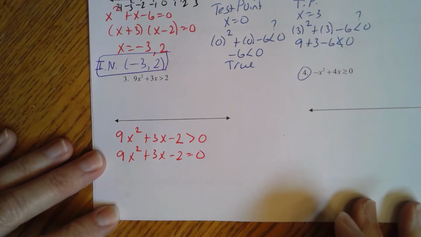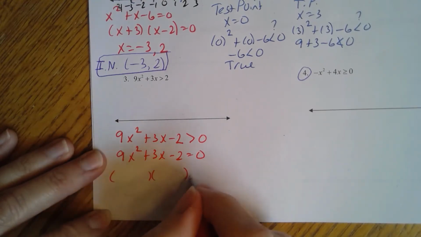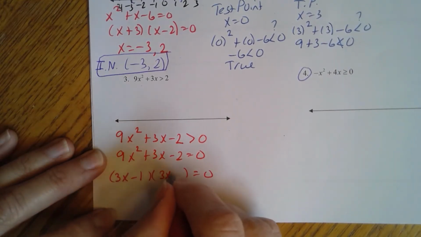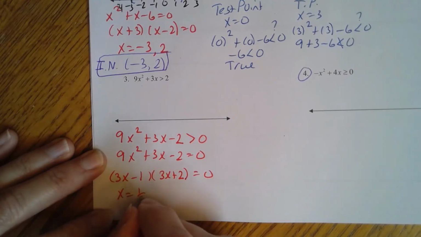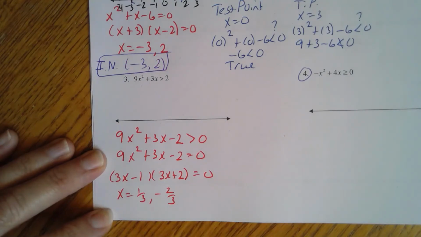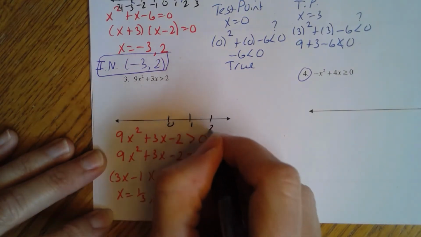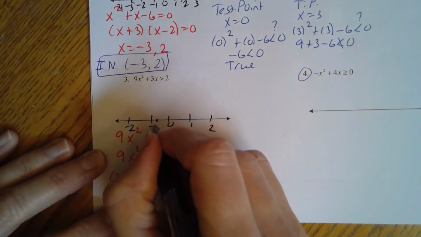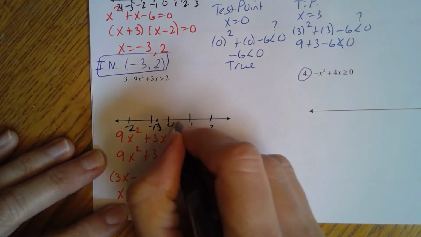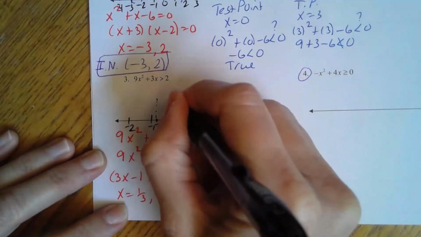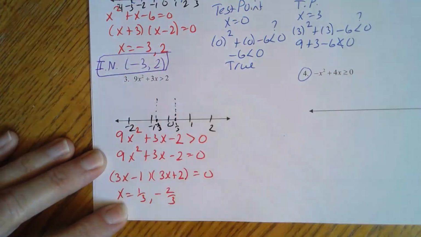Now this one is factorable, but if you don't want to factor doing the AC method, you could use the quadratic formula. I'm going to go ahead and jump to the factors, which are 3x minus 1 and 3x plus 2. So my breaking points would be 1/3 and negative 2/3. On the number line, we have 0 in the middle, 1, 2, -1, -2, so negative 2/3 is about right there, and a positive 1/3 about right there. Draw a dotted line down to show our breaking points.